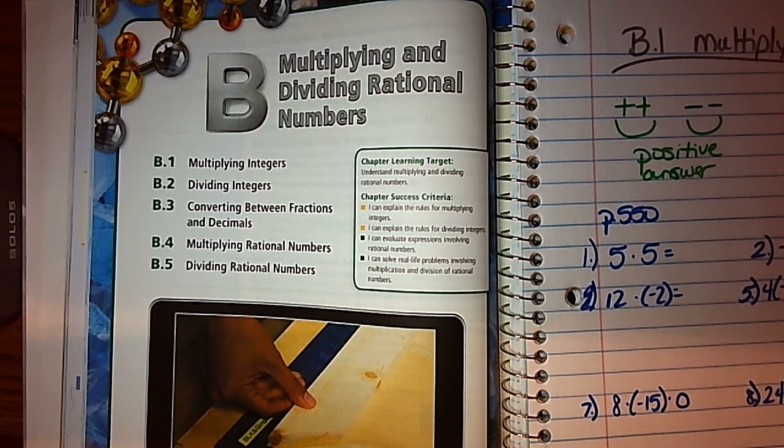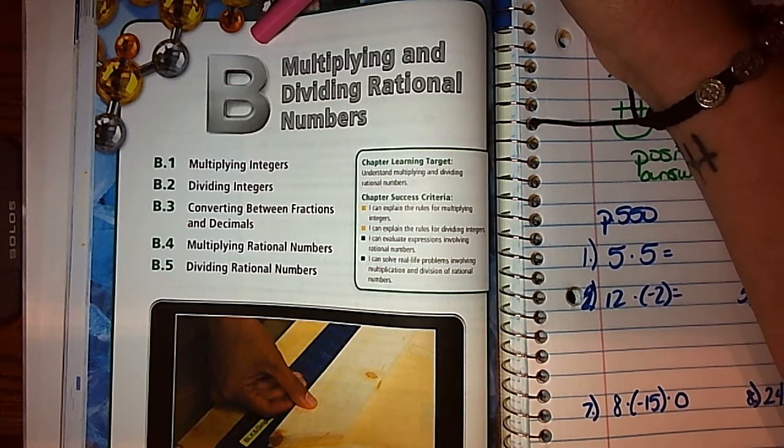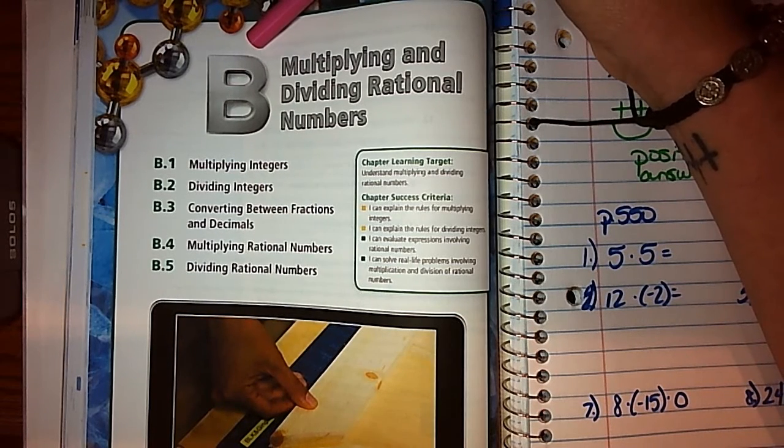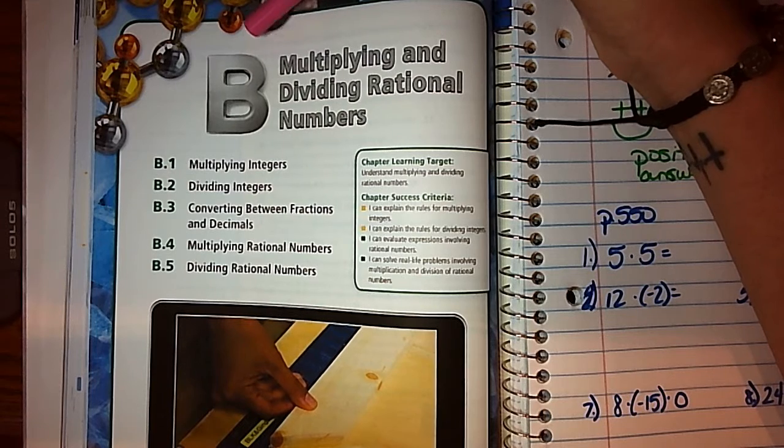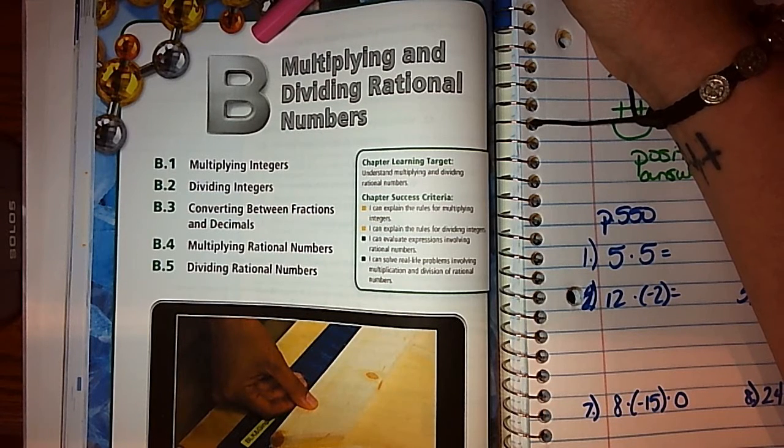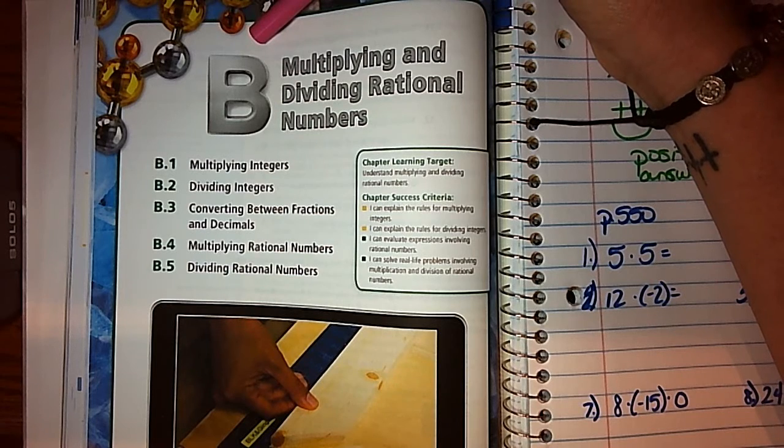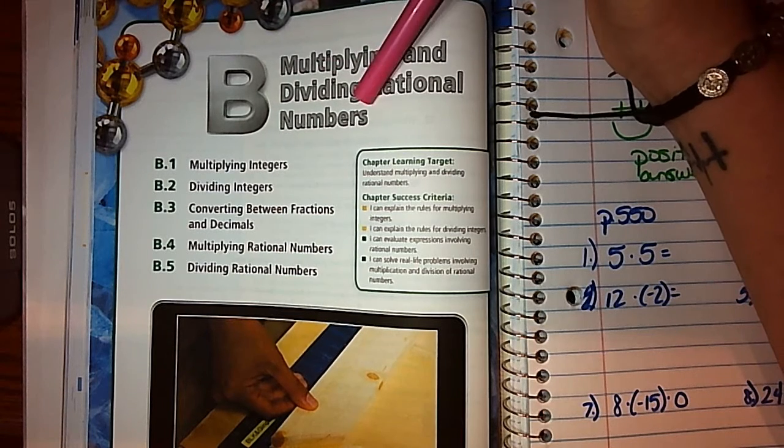You just finished up section A, so now we are on the very last topic for 6th grade advanced math. So we're going to get into section B, another 7th grade topic. If you want to refer to Khan Academy, again, make sure you're going to the 7th grade level and then searching multiplying and dividing rational numbers.